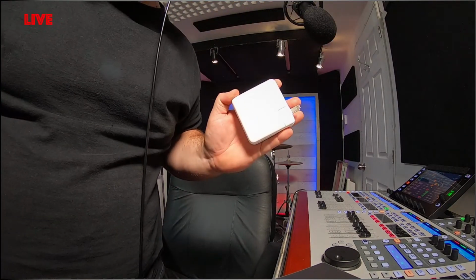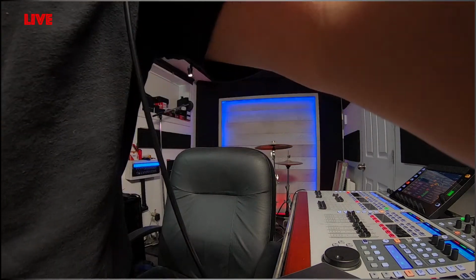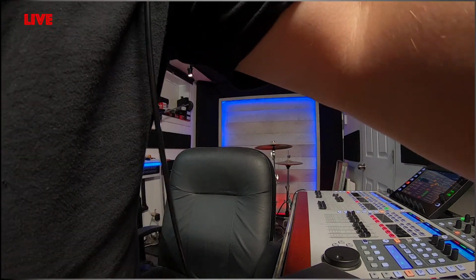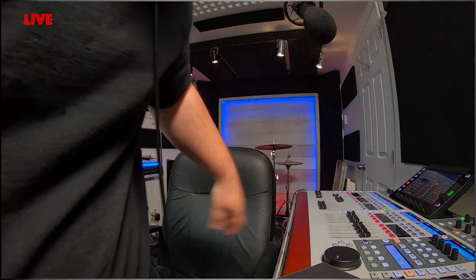Sometimes when your small charger is not enough, use your MacBook Pro charger. This one is rated for 100 watt, and my camera just died again.